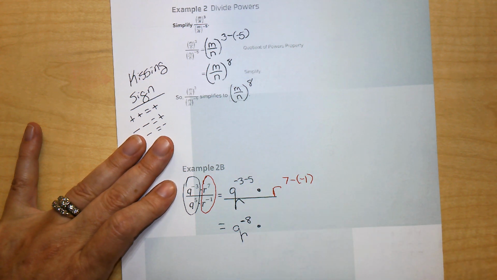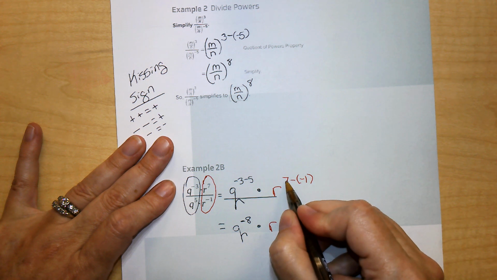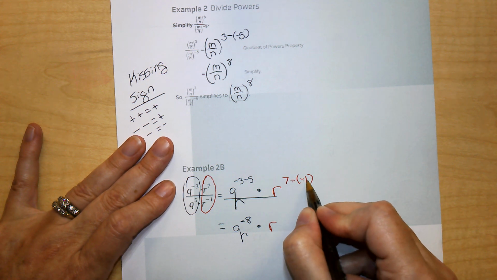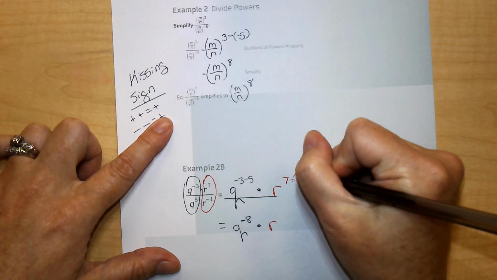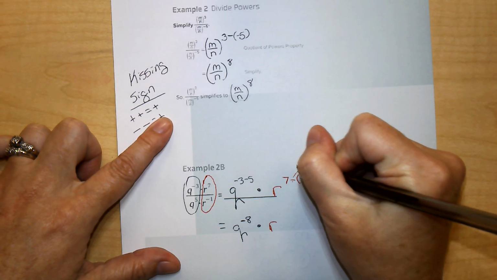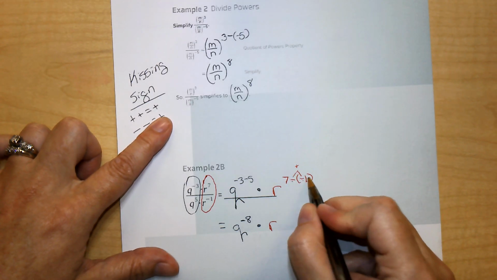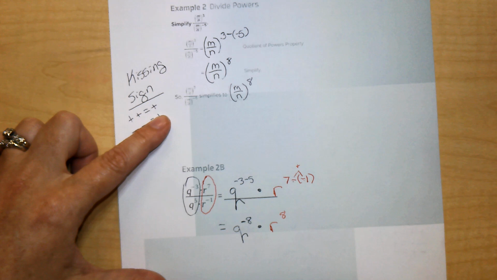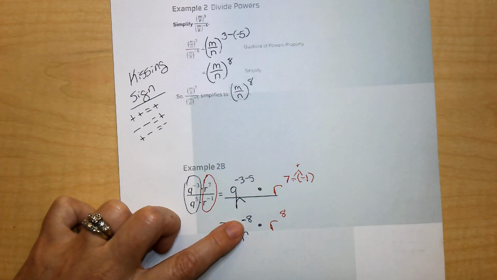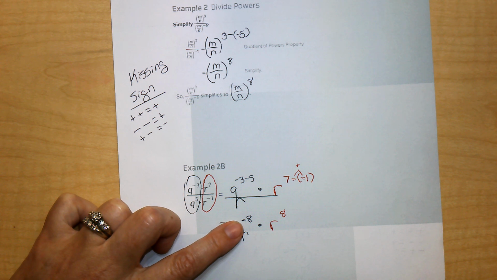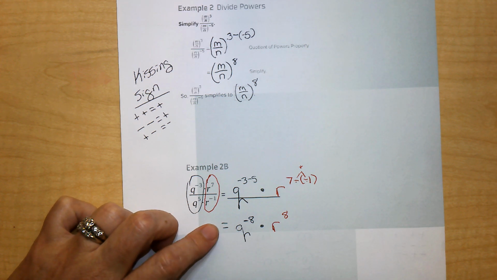We're multiplying by r. 7 minus a negative 1. We have those kissing signs again. So we're going to think that's a plus sign, because minus times minus is a positive, so 7 plus 1 is 8. And when you look at this, we have a negative exponent. And with a negative exponent, we think fraction. So this is still not our final answer.